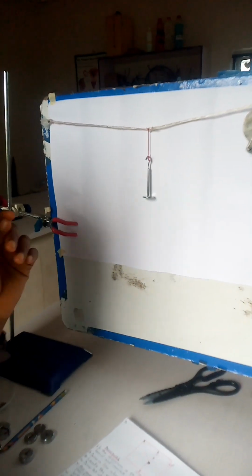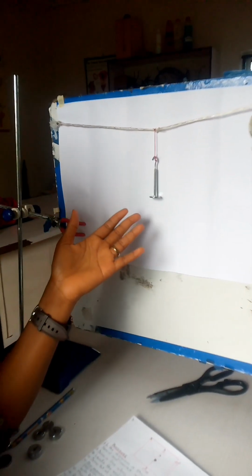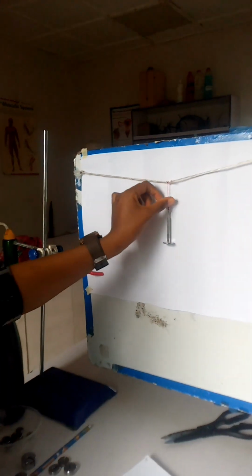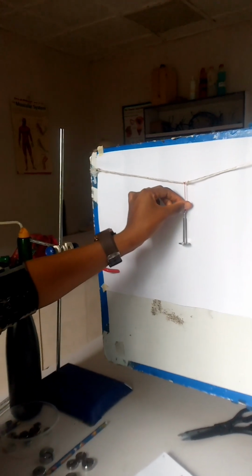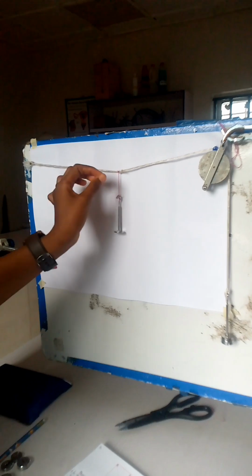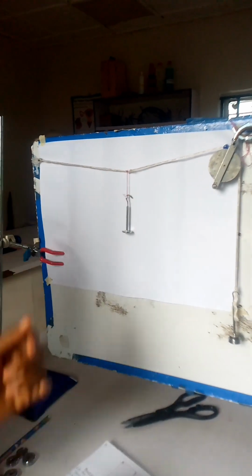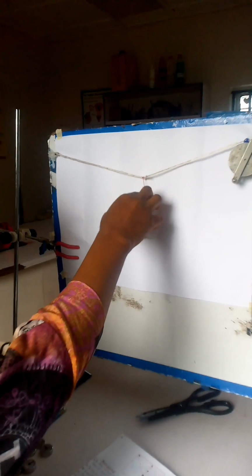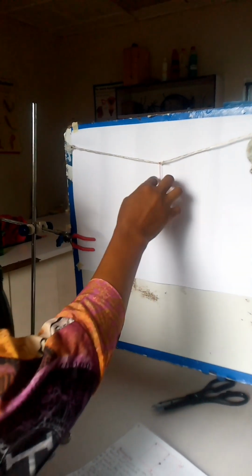We are going to add different masses here and measure the depression, because as you add more mass to this hanger, we believe that you are applying effort to carry the load. So this is the load, and this is where we will apply the effort to carry the load. As you add more mass, there will be some level of depression here, and the load should push forward, should be lifted.